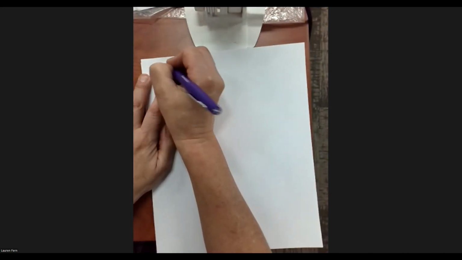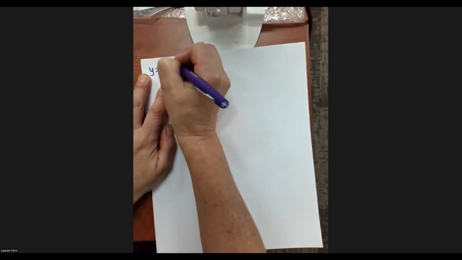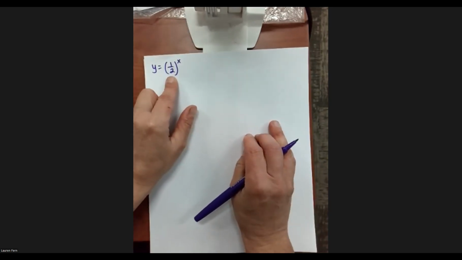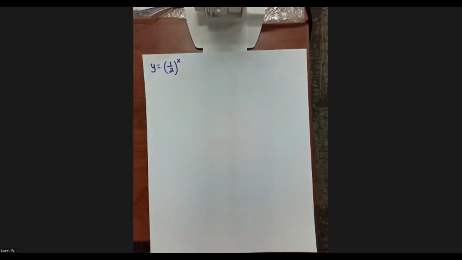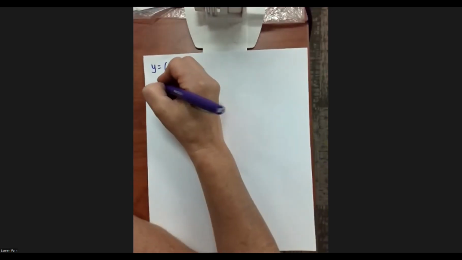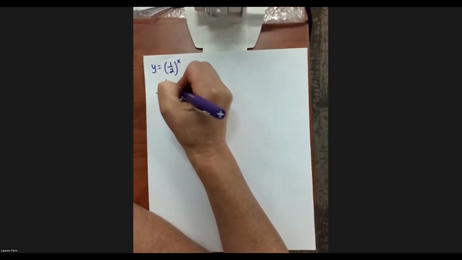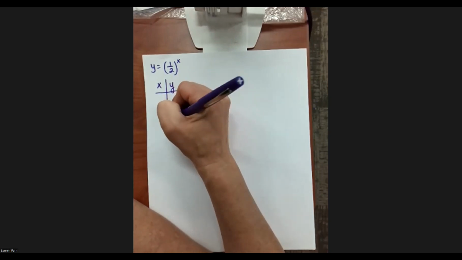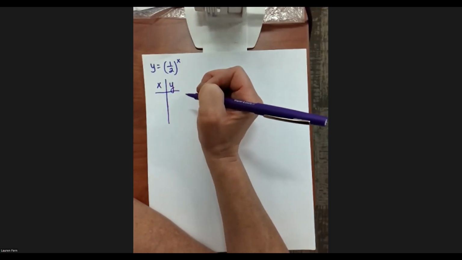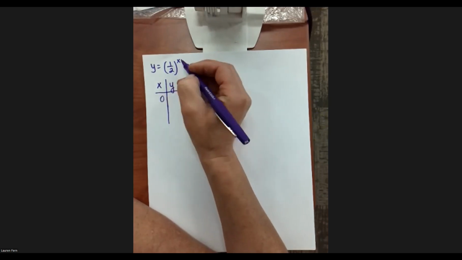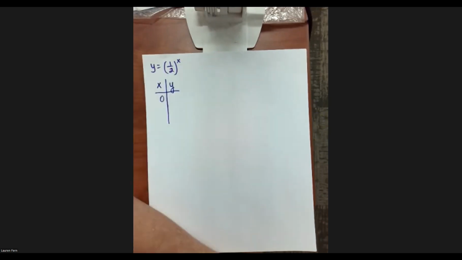Now, what if we wanted to graph y equals 1/2 to the x power? Notice here my base is between 0 and 1. And because of that, aren't we going to have exponential decay? Aren't we decreasing when our base is between 0 and 1? Now, we could plot points to make this graph, but I'm going to show you something even cuter in a moment. If I plug in 0, what is 1/2 to the 0 power?